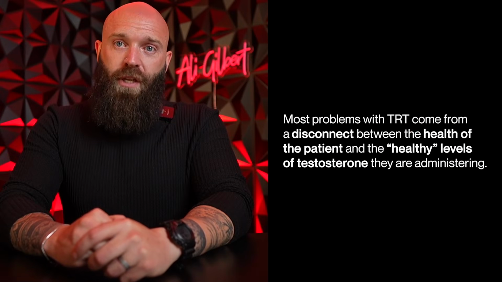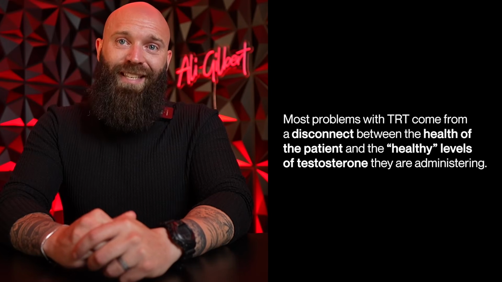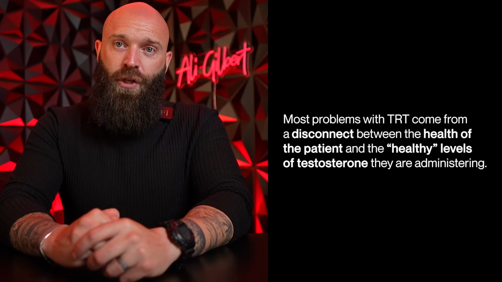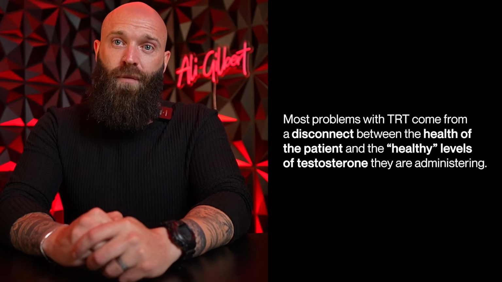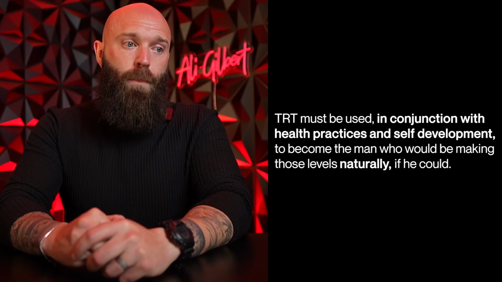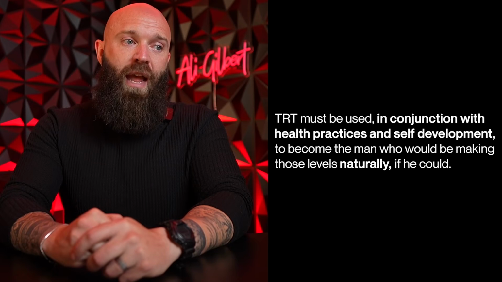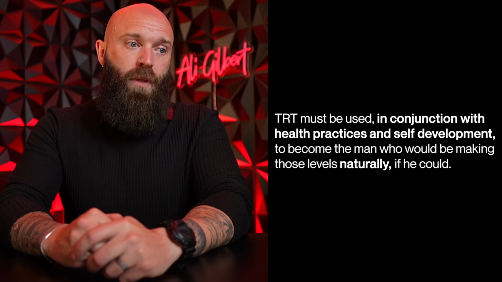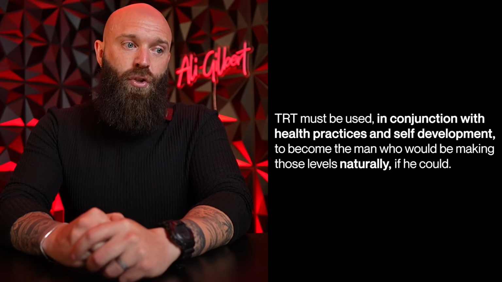Most problems and side effects on TRT come from a disconnect between the health of the patient and the healthy testosterone levels they are injecting. I liken this to putting a sports car engine into a Suzuki Swift. It doesn't work. The sports car engine doesn't turn your Suzuki Swift into a Ferrari. It will make it fall apart. So TRT must be used in combination with health practices and self-development to become the man who would be making those levels naturally if he could.